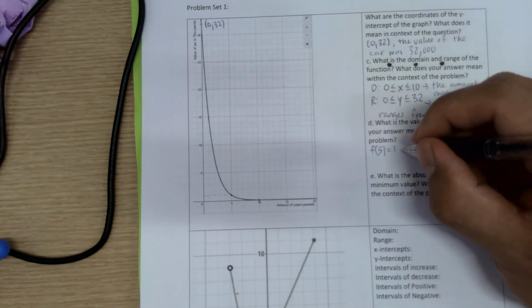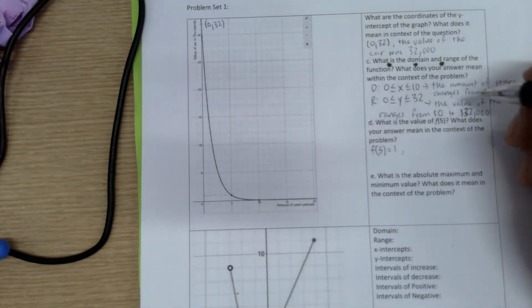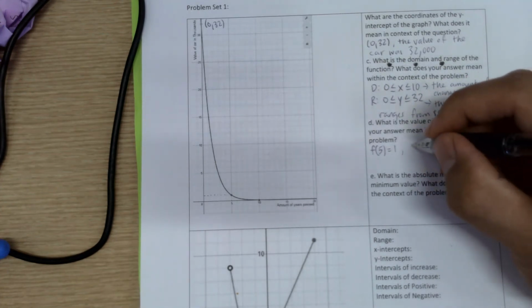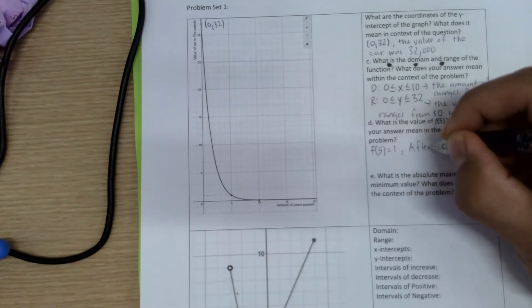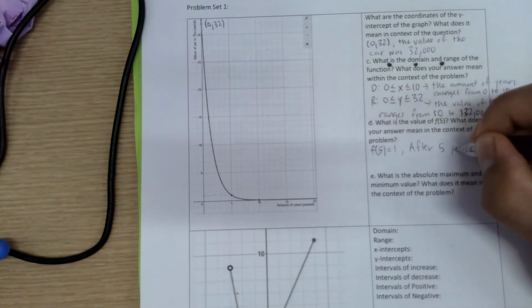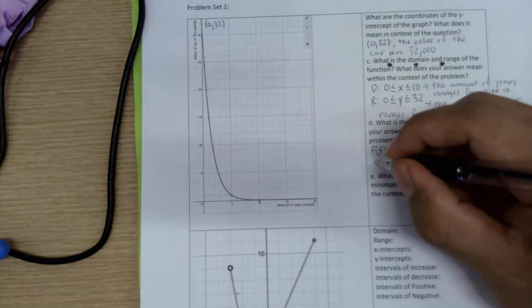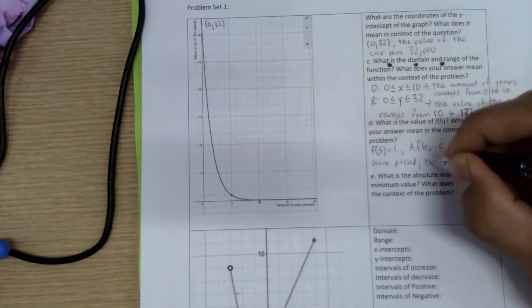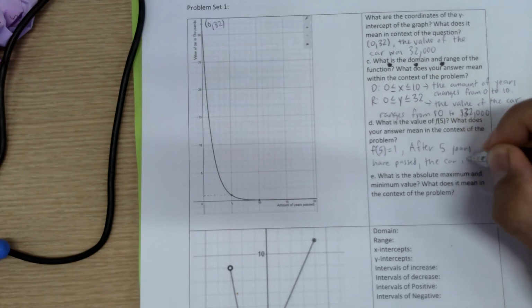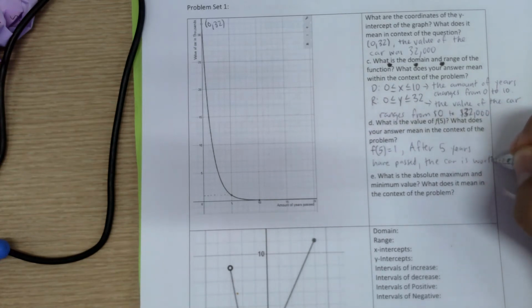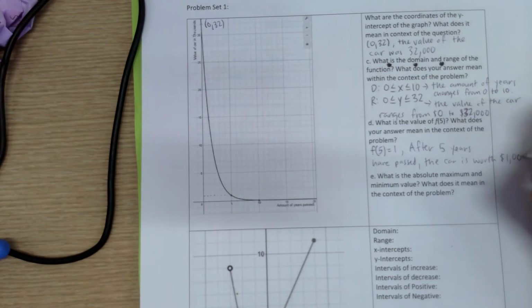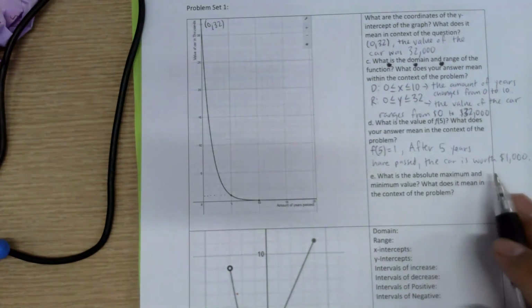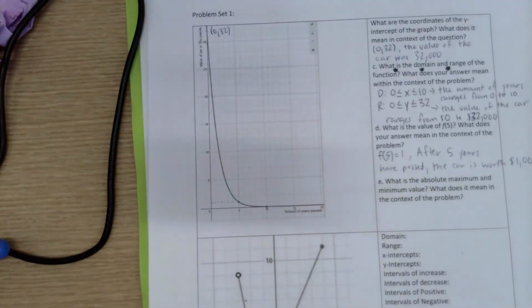So it's asking us in the context of this question, what does that mean? So this means that after 5 years have passed, the car is worth $1,000, which is pretty sad. I mean, if the car is only worth $1,000 after 5 years have passed, something bad must have happened.